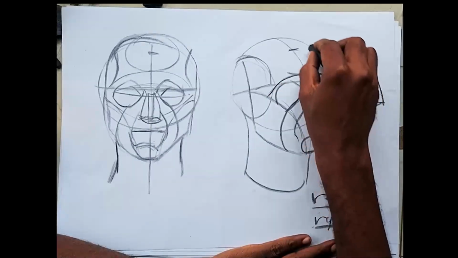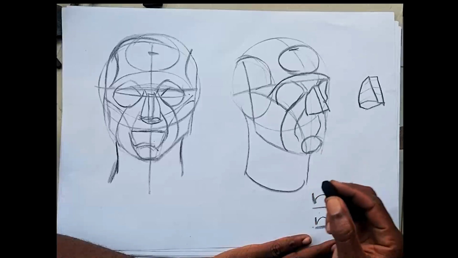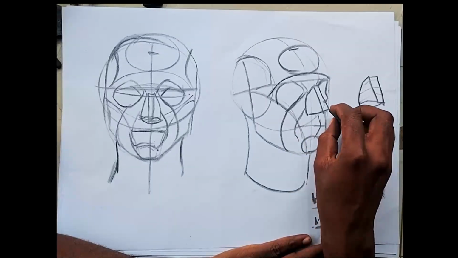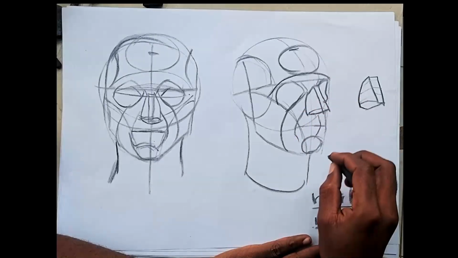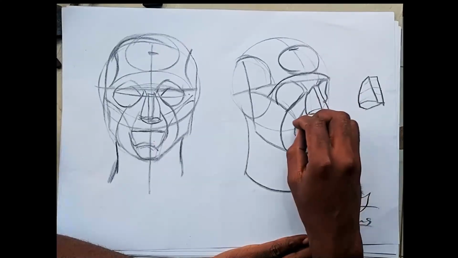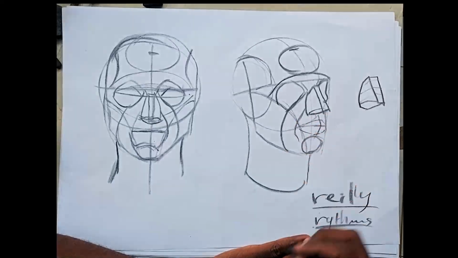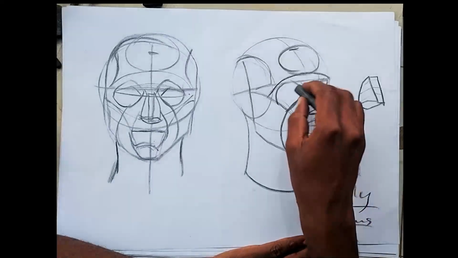This is the chin. For me, these are the main rhythms of the head.